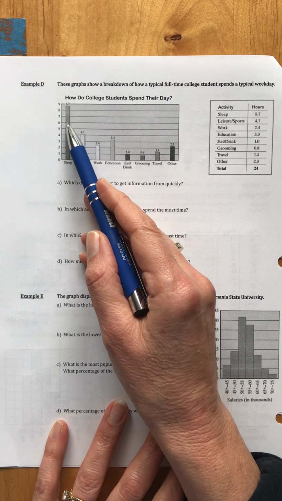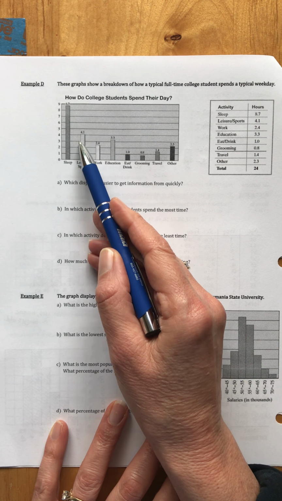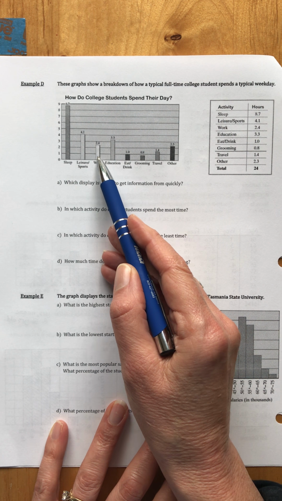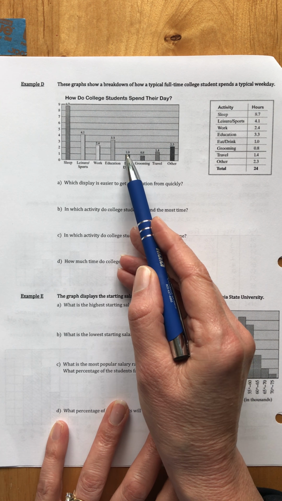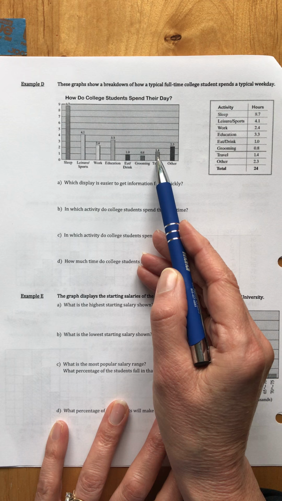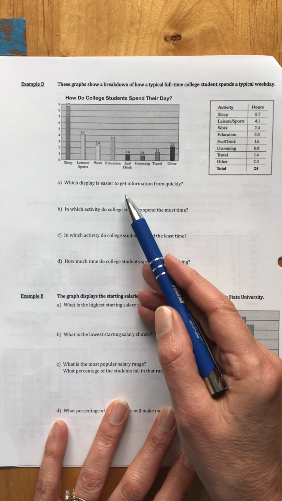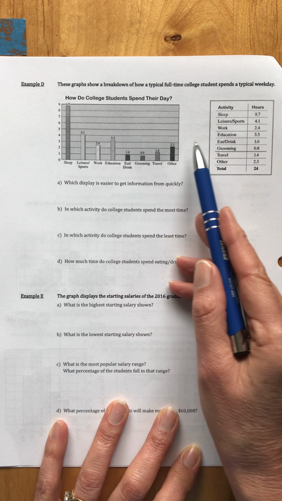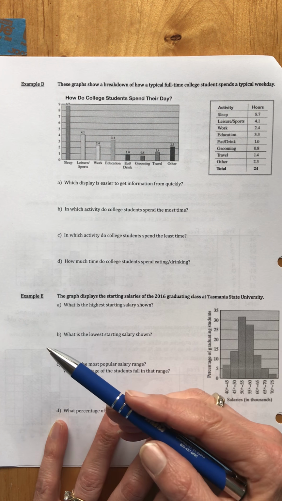So this is how much time they spend sleeping. This is how much time they spend doing leisure and sports. This is how much time working. This is how much time on education. So this is how much time they spend eating and drinking, and so forth. Okay, so you have this chart that shows you a picture, which is considered a bar graph. And then you have a table that lists everything in 2 columns.